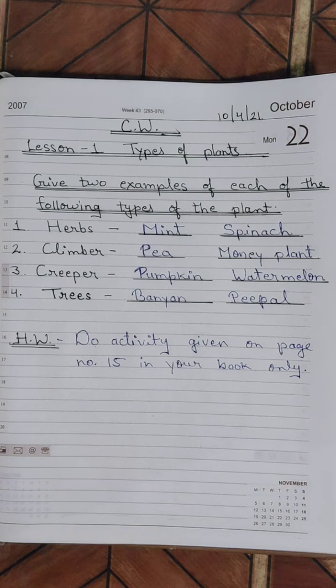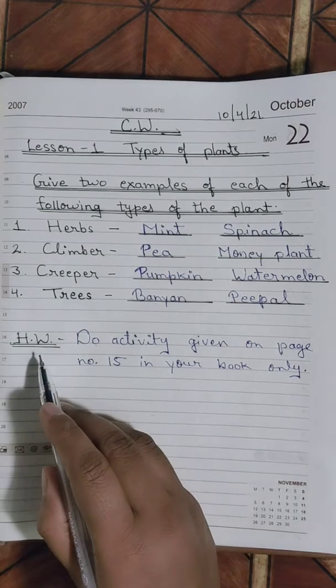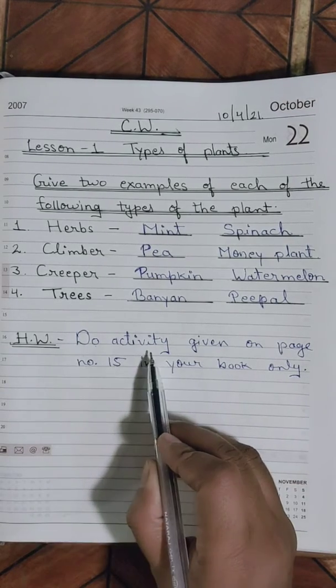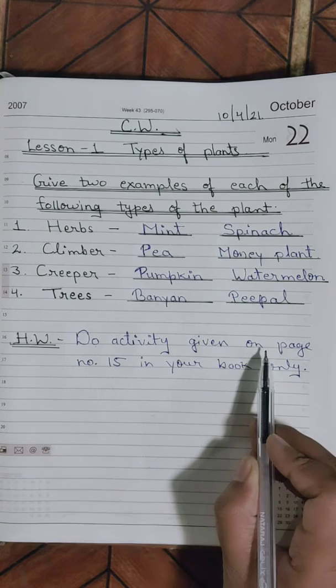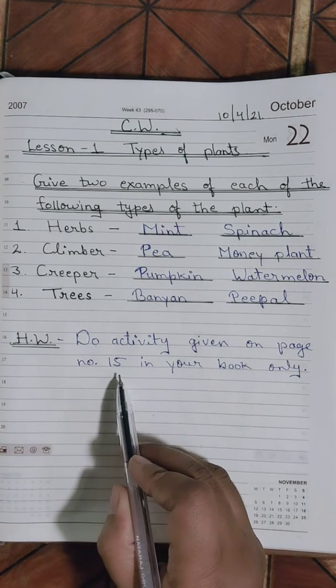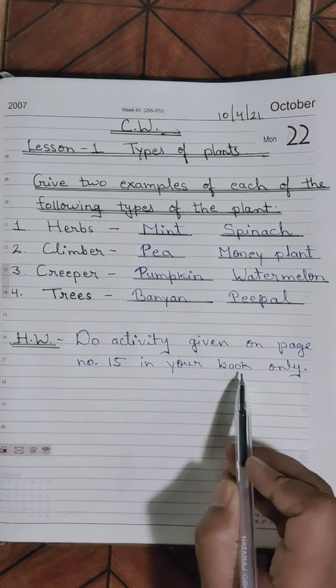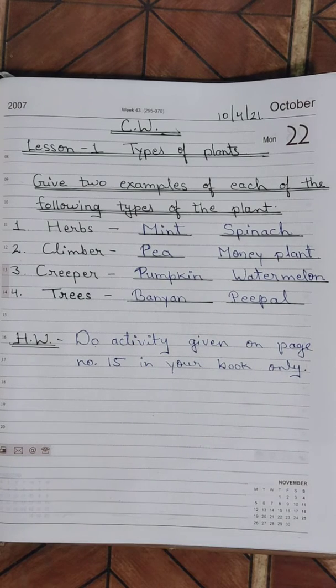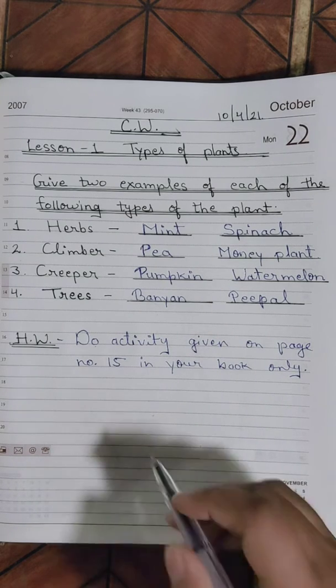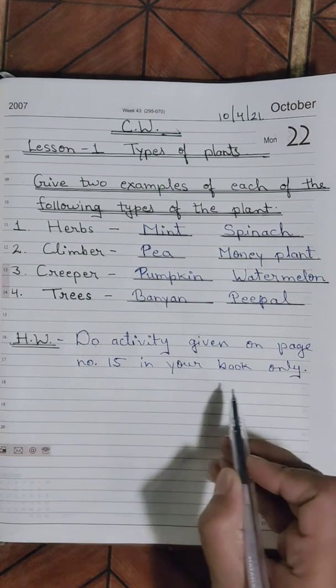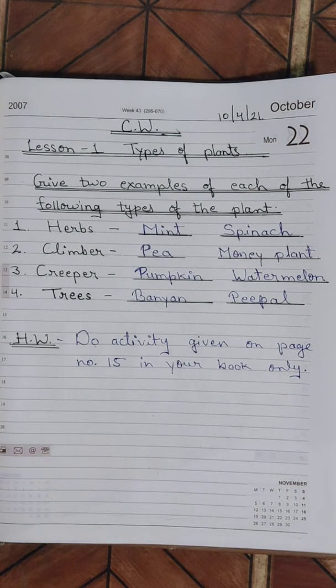Now it's your homework time. Write down your today's homework. Your homework is to do the activity given on page number 15 in your book only. You all have to do this in your books only. No one is going to do this in your copy.